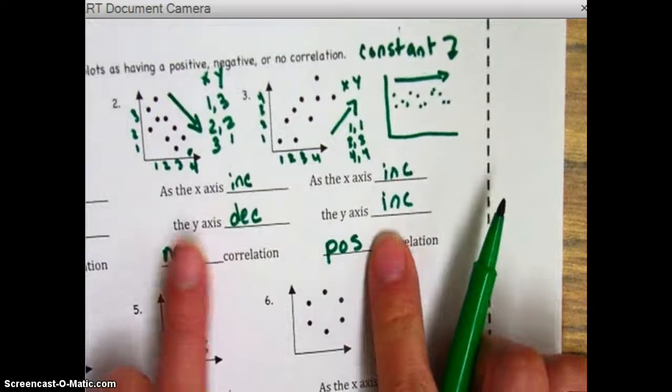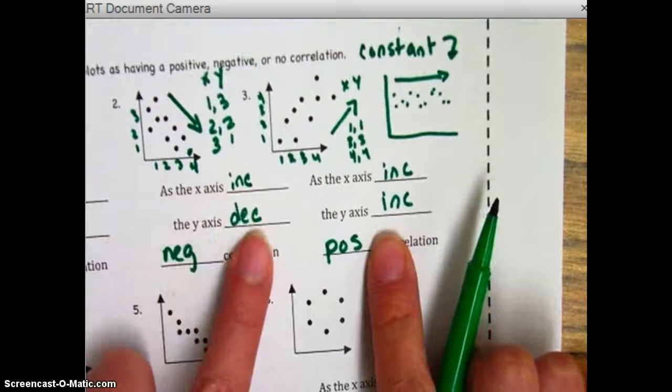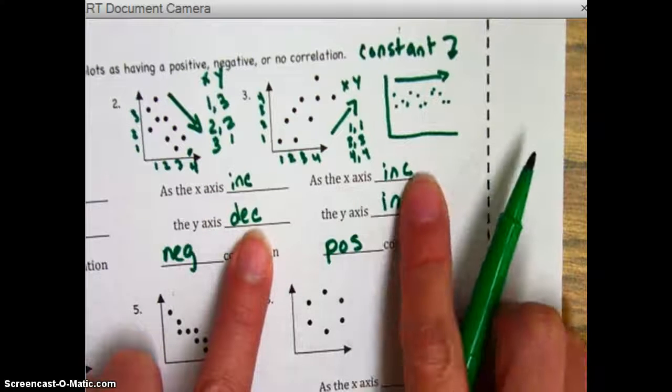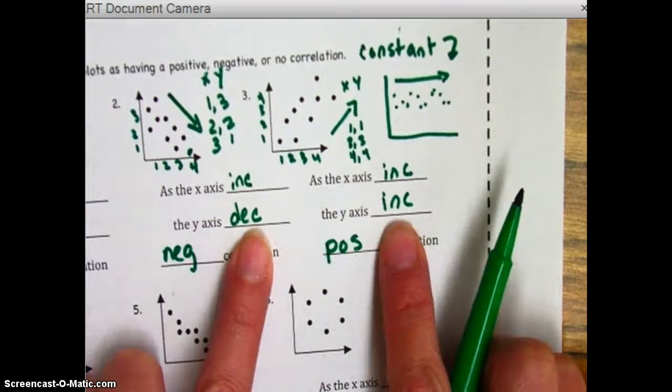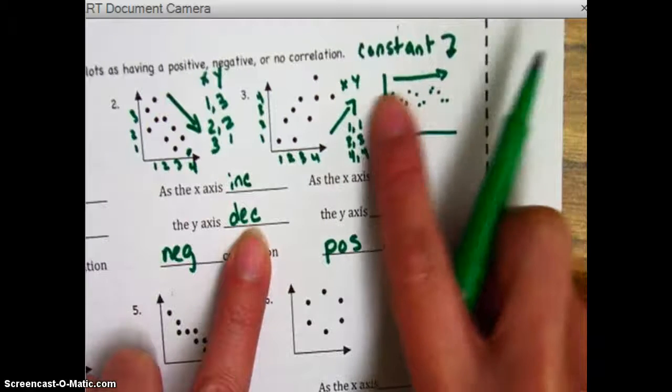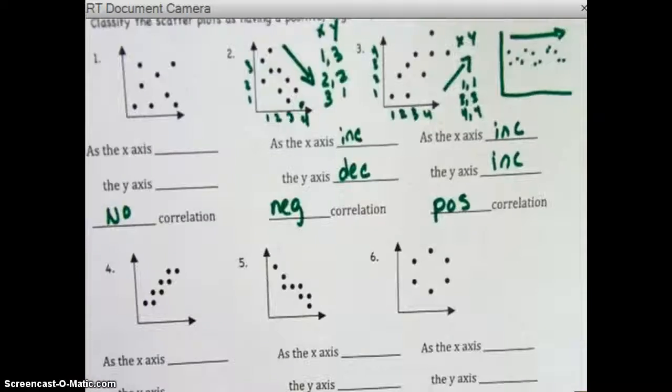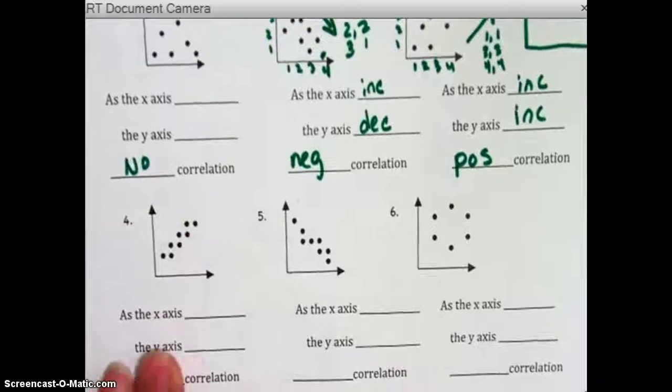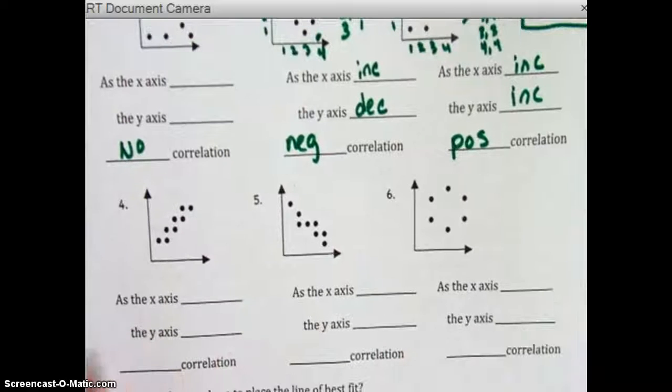So there's a difference. If the x-axis increases and the y decreases, it's negative. If the x-axis increases and the y-axis also increases, it's positive. And with a constant correlation, it just goes straight. So again, what I would like you to do is go ahead and pause the video and try these yourself.